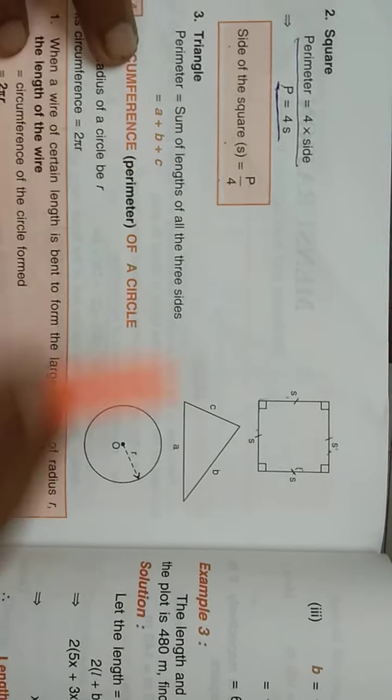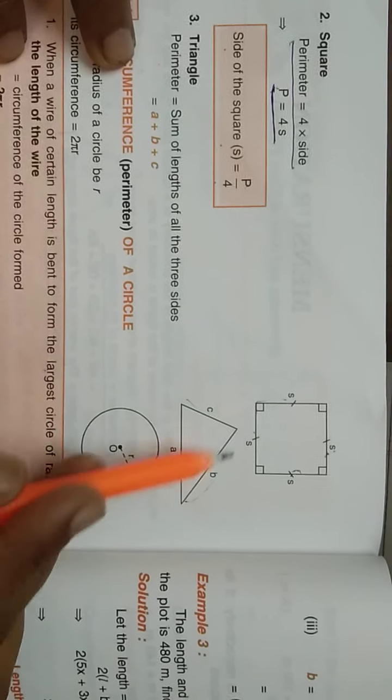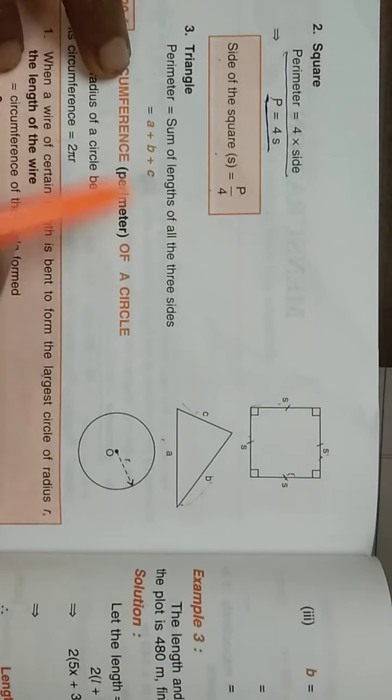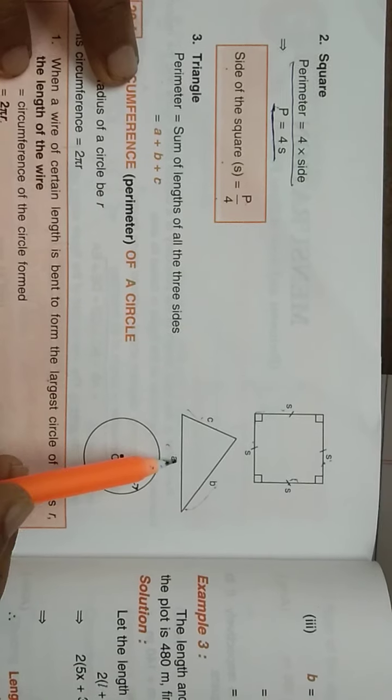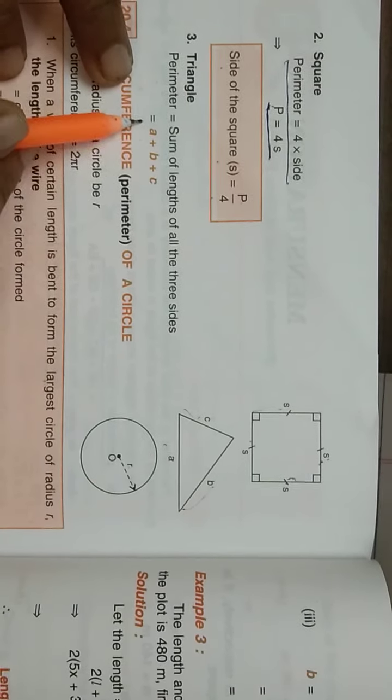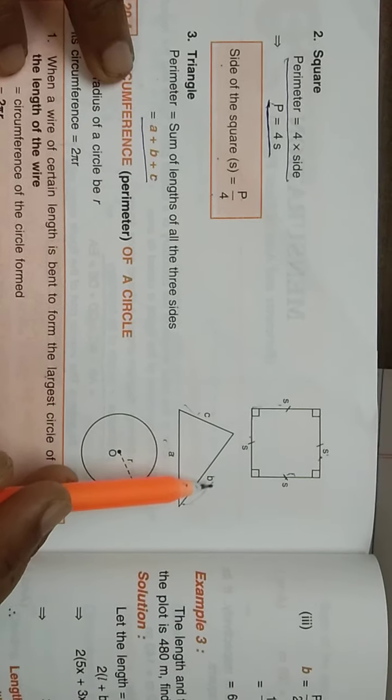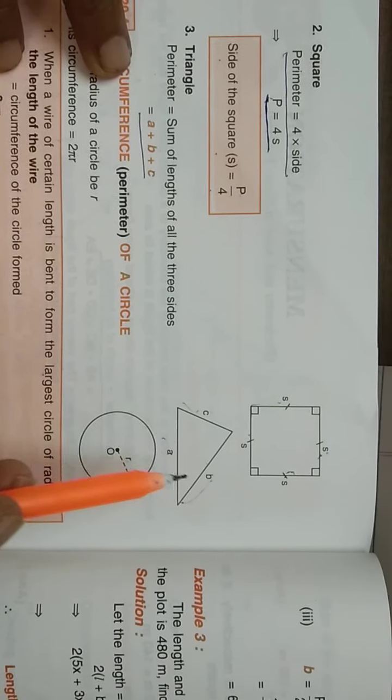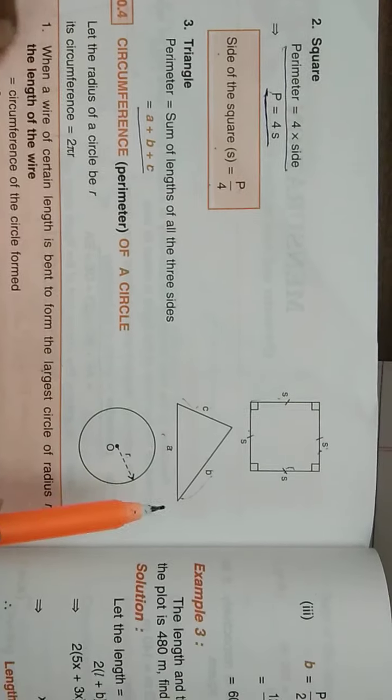Now triangle. Perimeter of a triangle. A triangle has 3 sides. The sum of the 3 sides is the perimeter. Here we have the scalene triangle A, B, C. If the 3 sides are different, the perimeter is the sum of the 3 sides. If it is an equilateral triangle, that means all the 3 sides are equal, then 3 into side you can easily find.